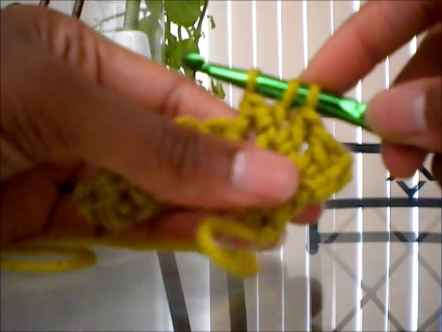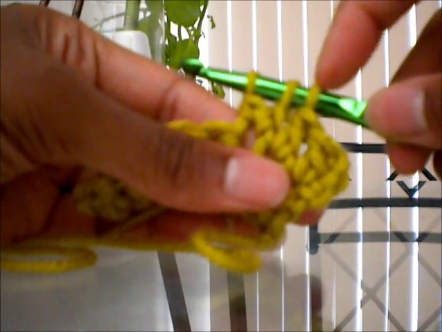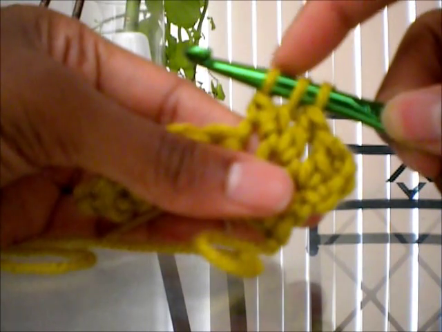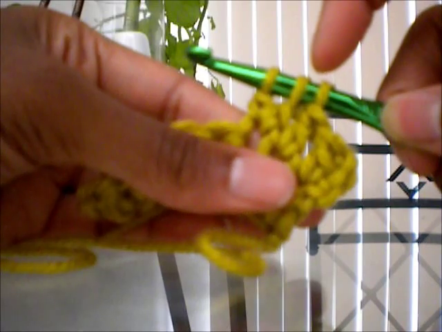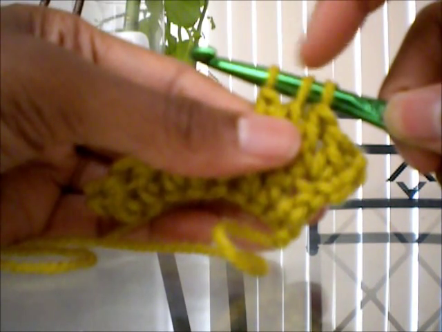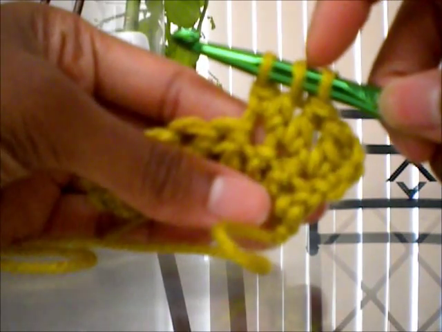And now I have done that twice. This was the original. This is the first time that I did that. This is the second time that I did that. That meaning halfway complete the double crochet.